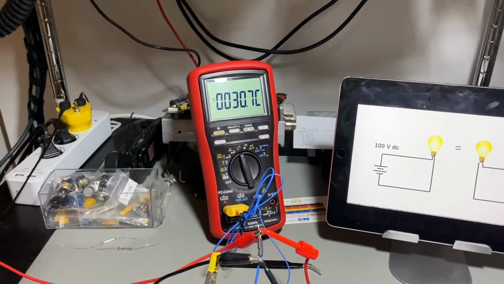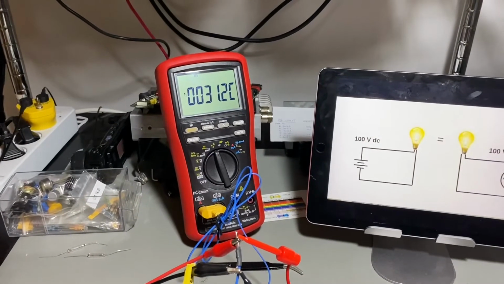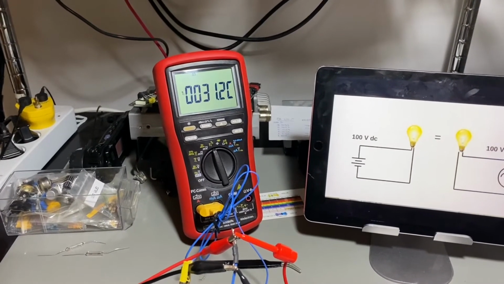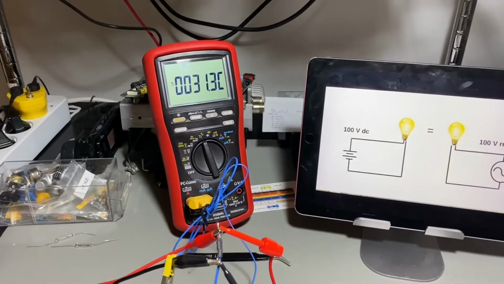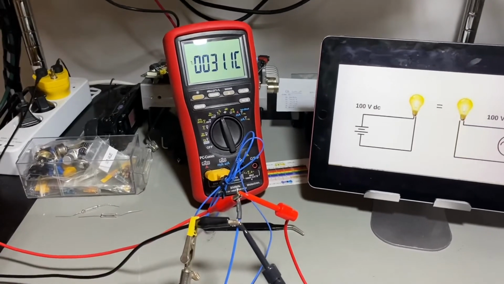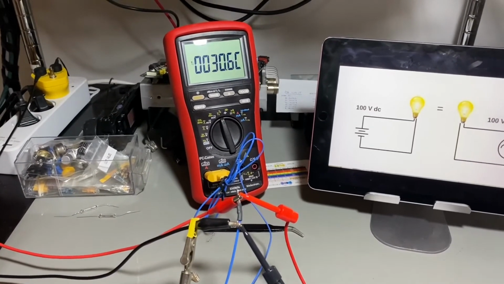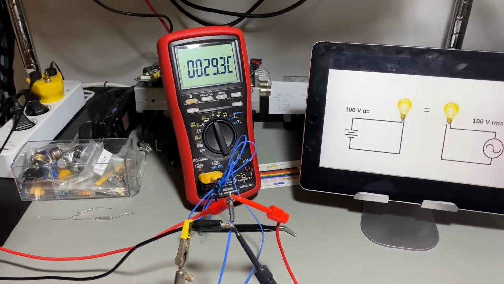Let's give it a bit more time. Okay, now it's kind of stable, 31.1, 31.2 degrees Celsius. So let's switch the DC source off now, and let's connect the AC source for the same 3 volts RMS this time.